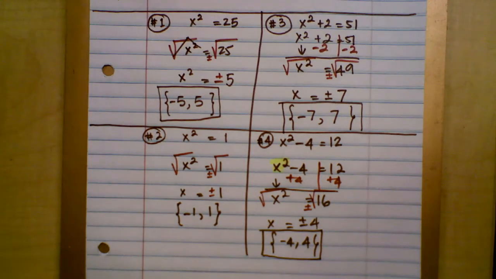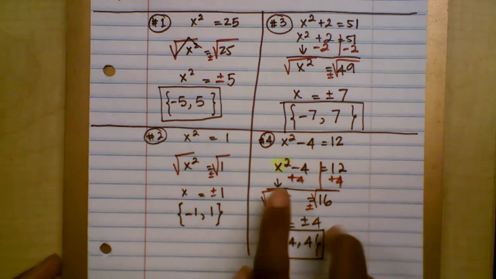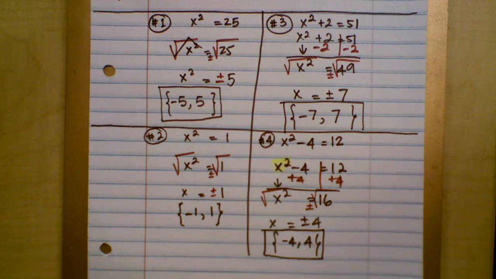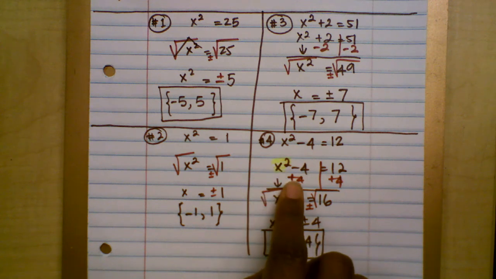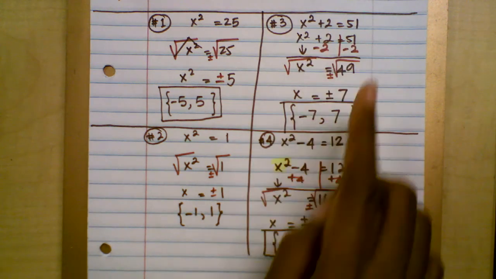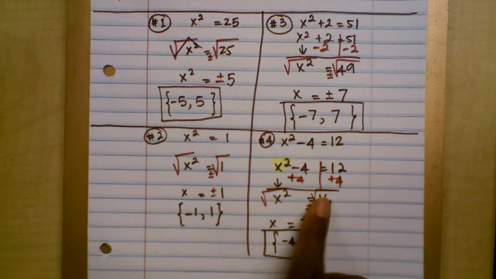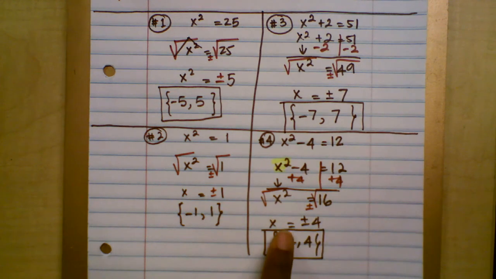So again, how do we solve a quadratic equation by taking the square root? First, you want to isolate the term with the square. Here, to isolate the term with the square, you need to add 4. Previously, you had to subtract 2 on both sides. Then you take the square root on both sides to undo the square, and you're left with x equal to negative or positive 4.